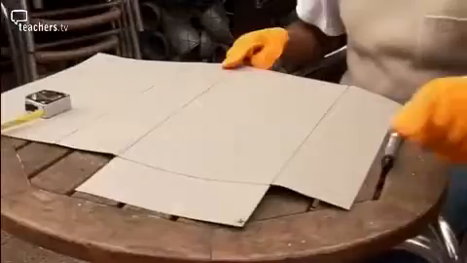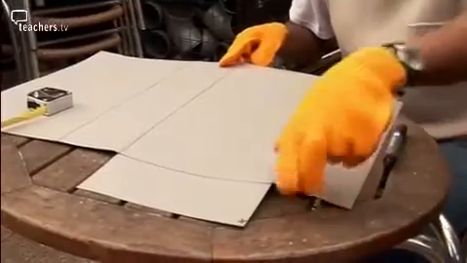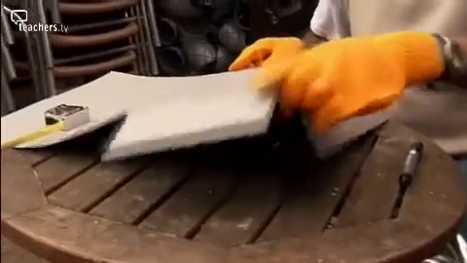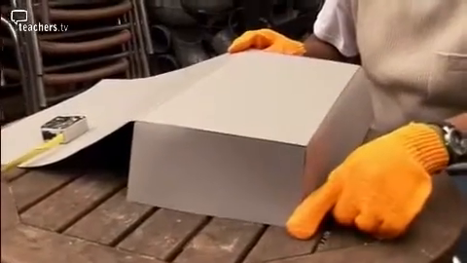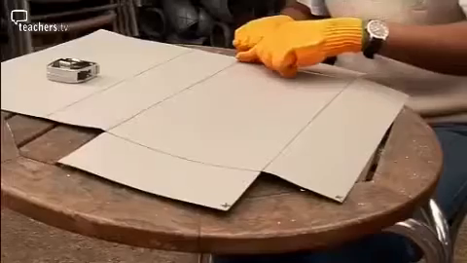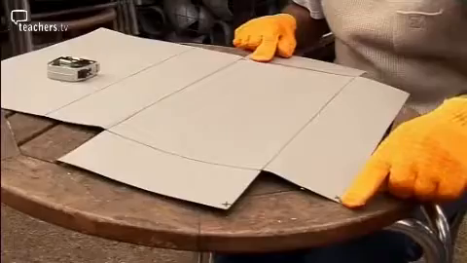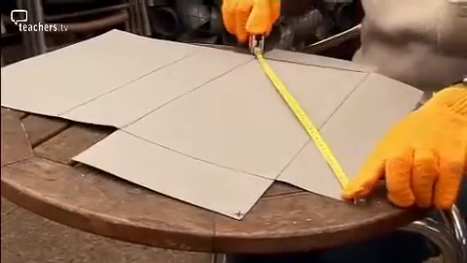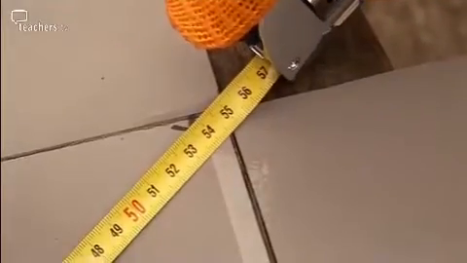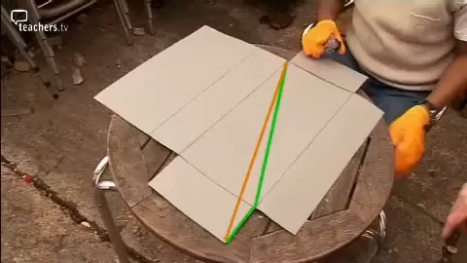So on the net, see how this point here is also the same corner as this point here. So we've got an even more direct route from here to here. And I can use the tape measure to measure it. 55 centimeters long, which is even shorter.